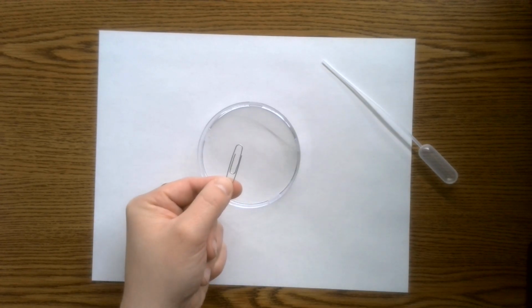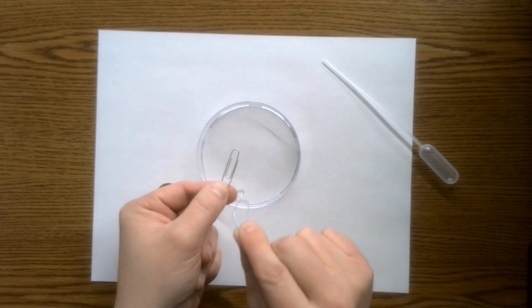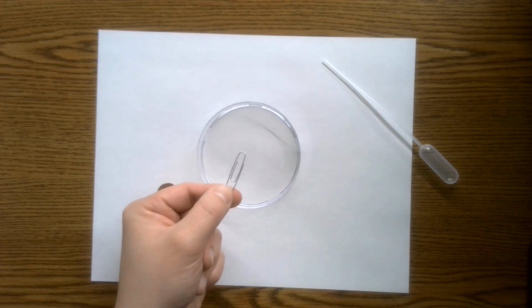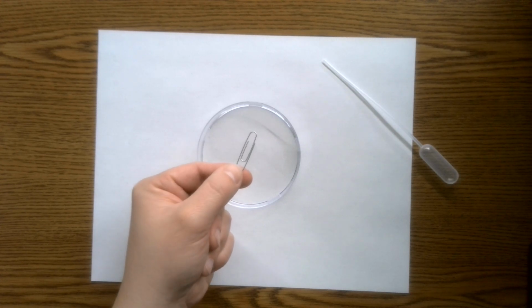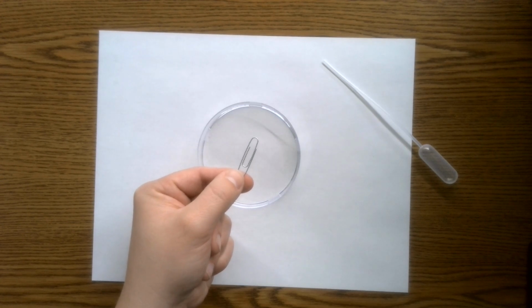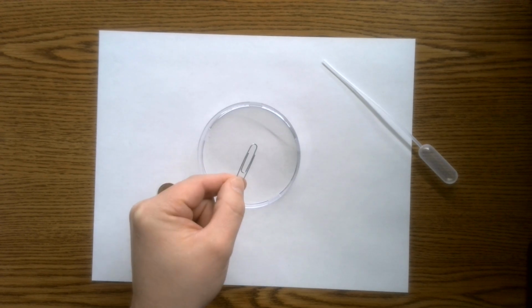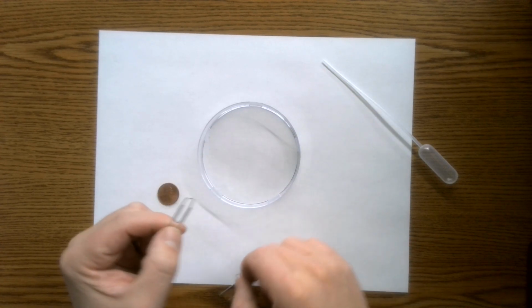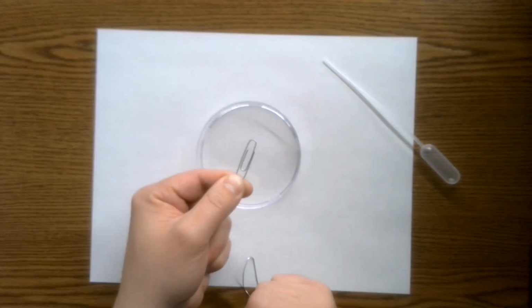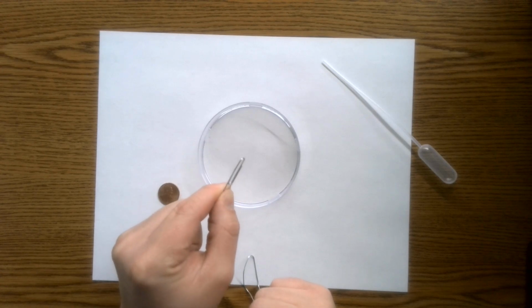Okay, the reason this can float is because it's light enough and the area is distributed enough that the hydrogen bonds don't break, and we call this surface tension. So this is light enough to sit on the surface of water without breaking through the surface and hitting the bottom of your tray. Okay, and if it does fall down, a trick to this is to dry this off again and try it. It's best if this is dry and not wet.